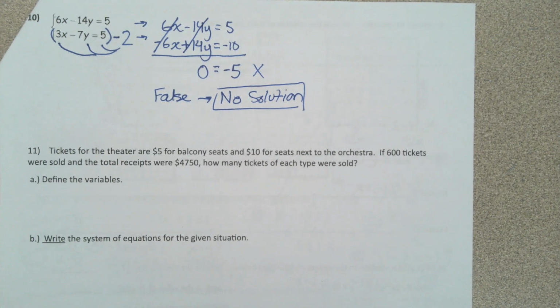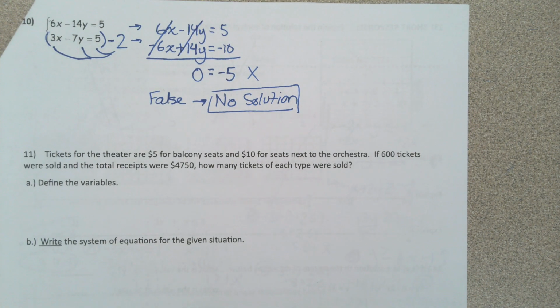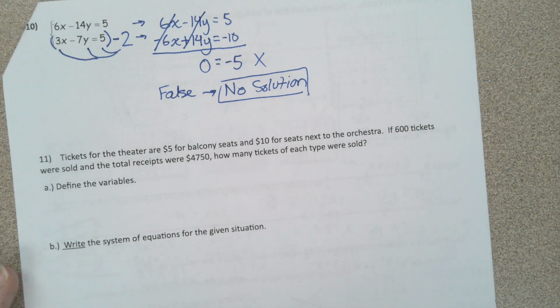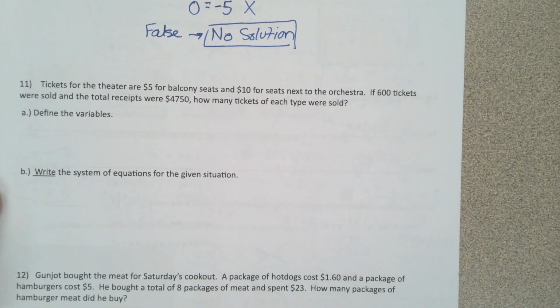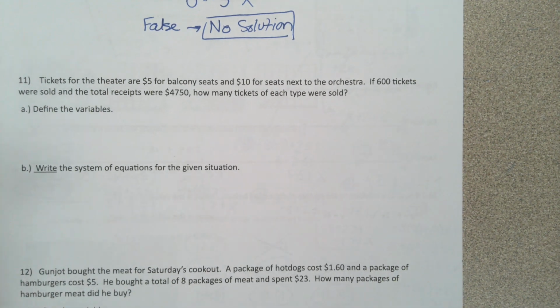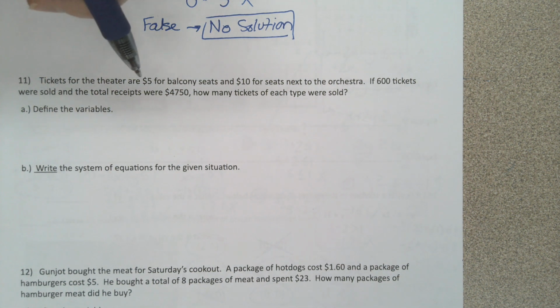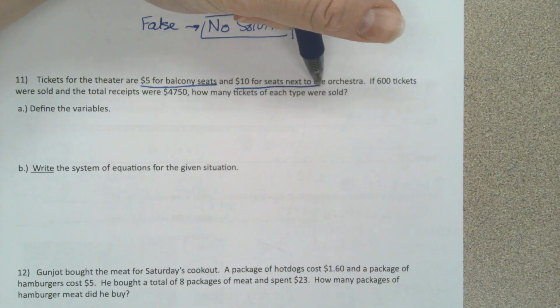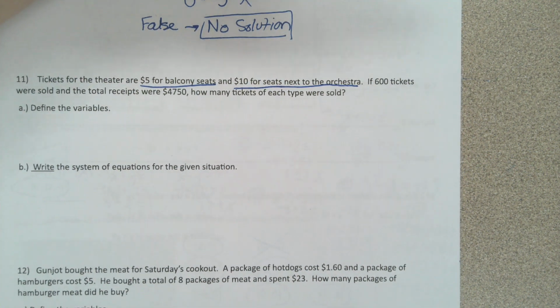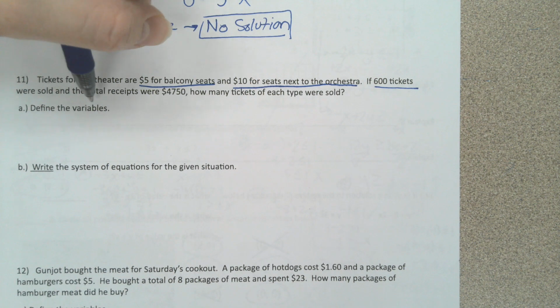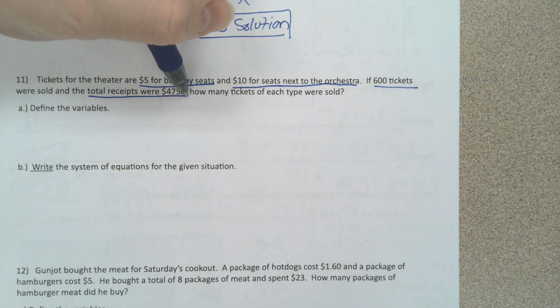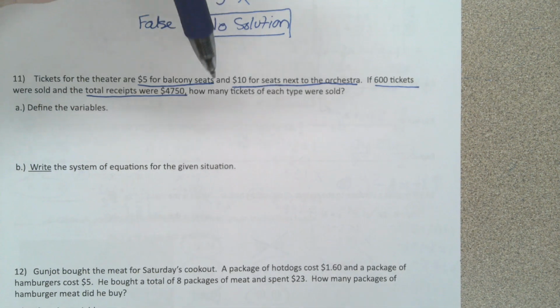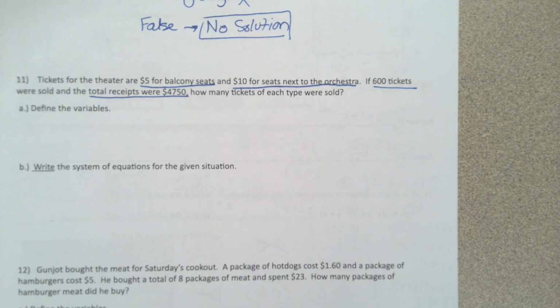And that's it. All right, how many more problems do we have? Looks like this goes to 14. Now, I know word problems are not our favorite, but good news, you don't have to actually solve these. You just have to set them up. Tickets for the theater are $5 for balcony seats and $10 for seats next to the orchestra. If 600 tickets were sold and the total receipts were $4,750, how many tickets of each type were sold?